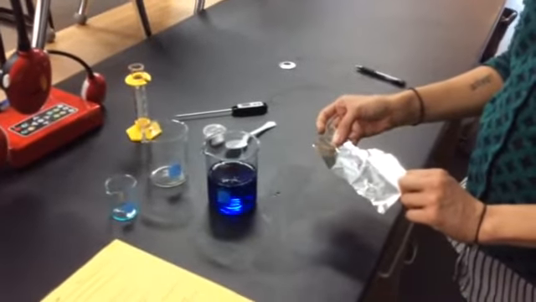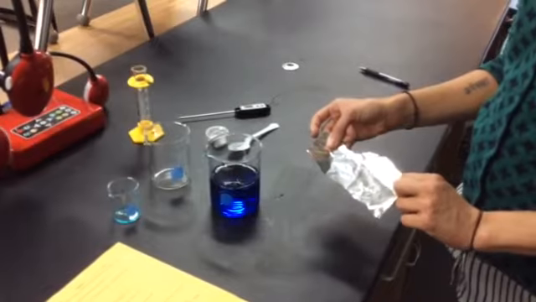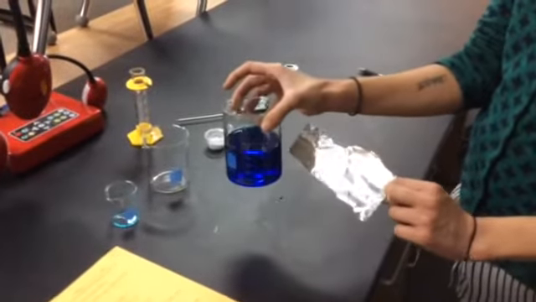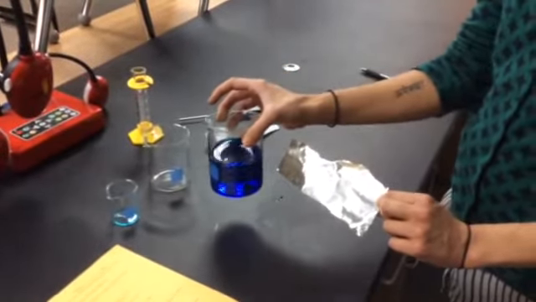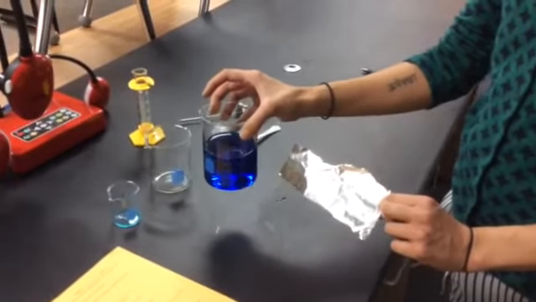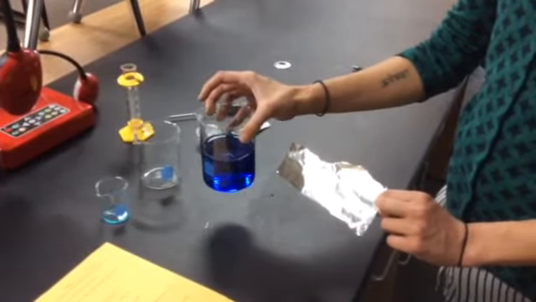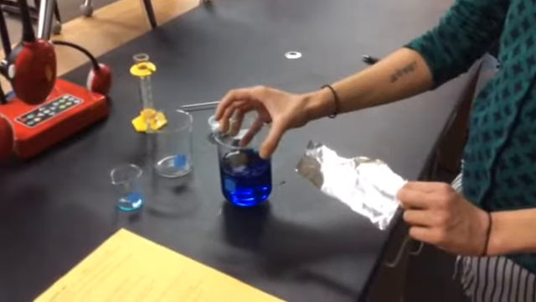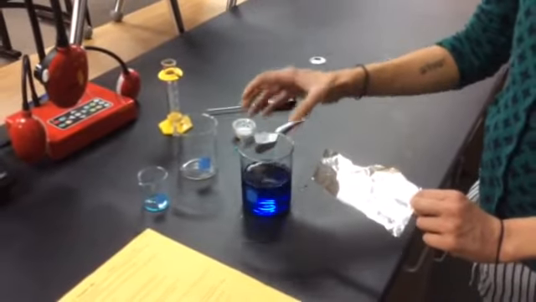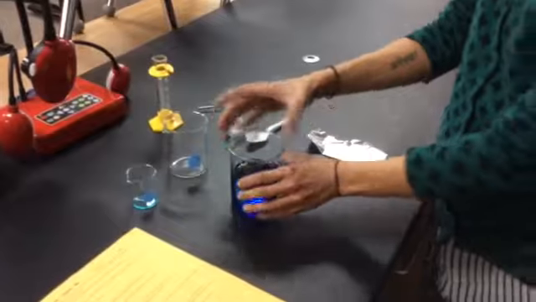The purpose of this lab is to predict the product of a reaction between copper sulfate and aluminum, to observe physical and chemical properties of the product, and to observe the effects of a catalyst and graph the energy produced. So what we're going to do first is measure out a certain amount of copper sulfate, the blue solution you see here.